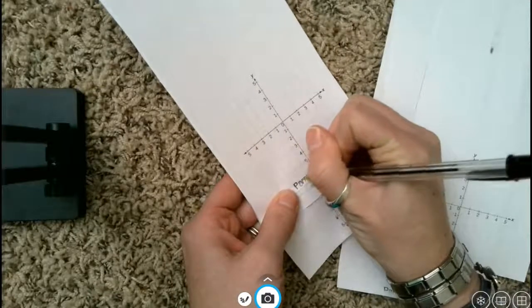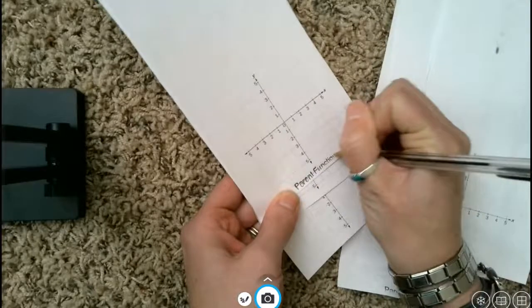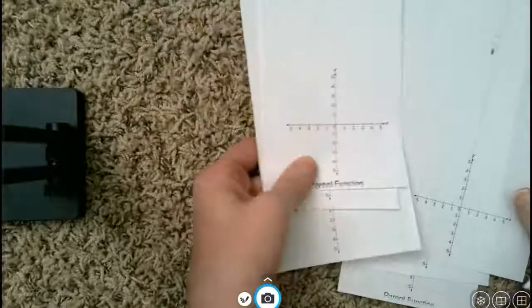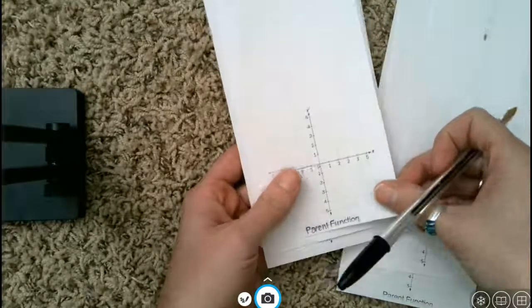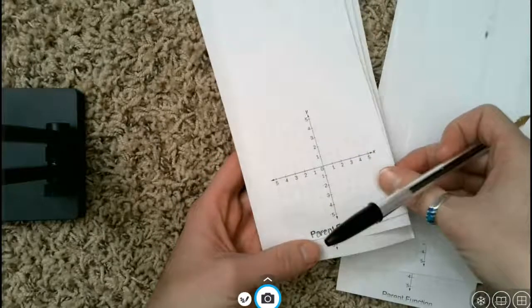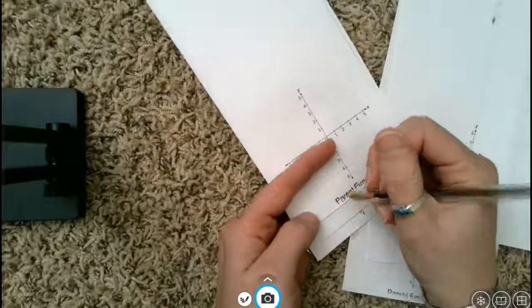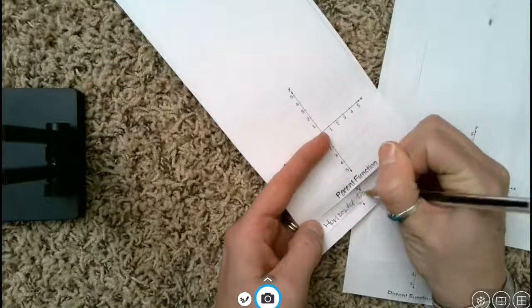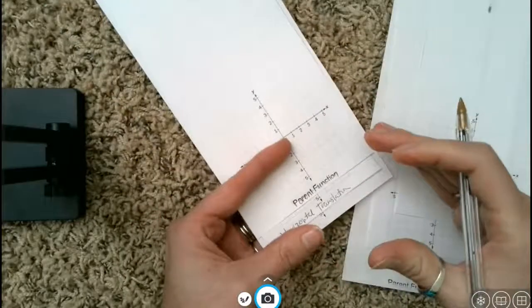So parent function, because we always start with the parent function. Remember, that's just the function when nothing's being done to it, and then other stuff happens to it. Okay? And so I'm going to just hold mine kind of like this, and you'll see where we're going from here pretty soon. So I've got a parent function. I've got a horizontal translation. And remember, translation means I'm just shifting it. So horizontal translation means I'm just shifting my graph left or right.